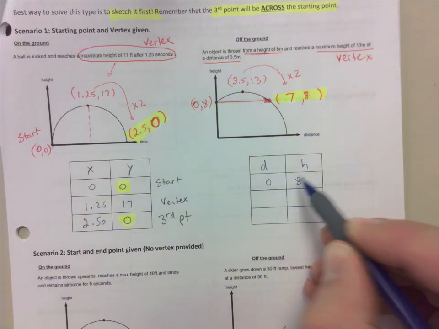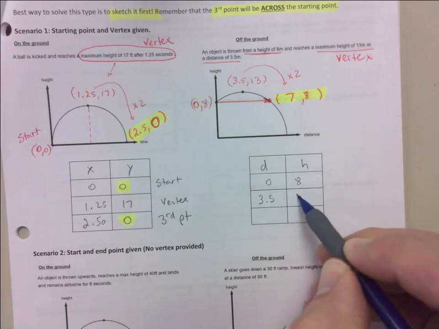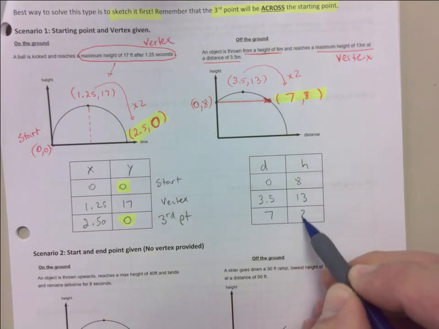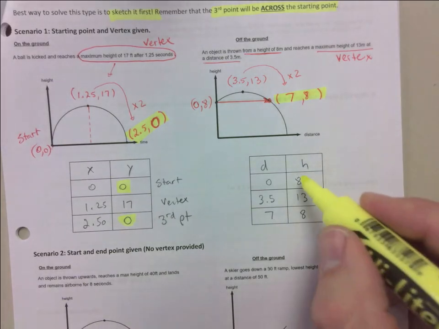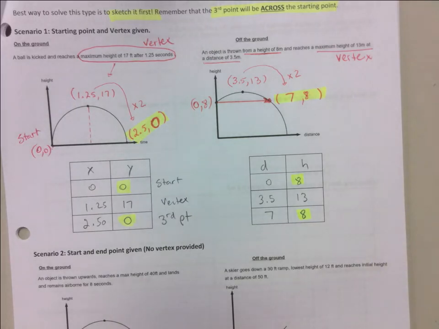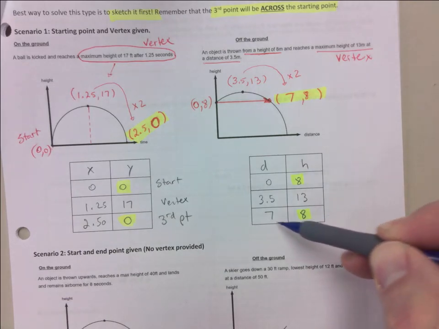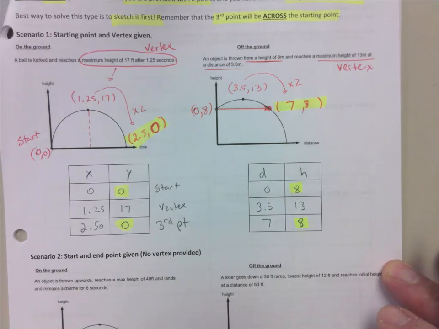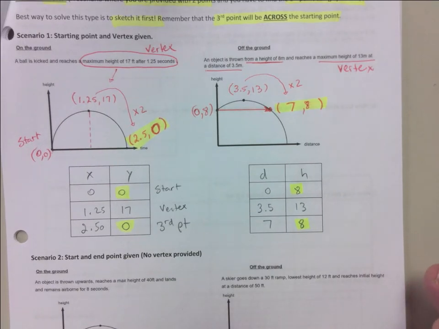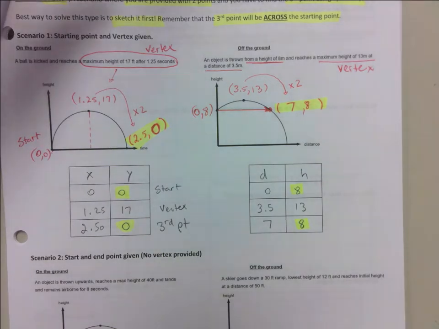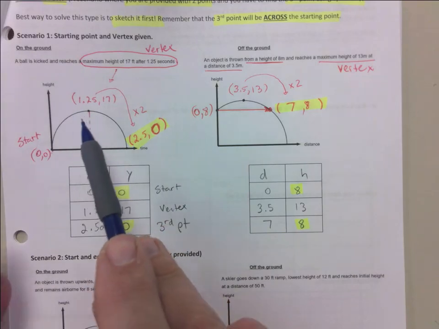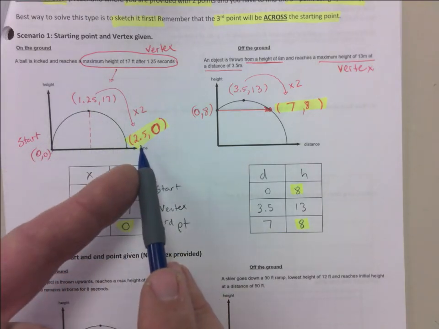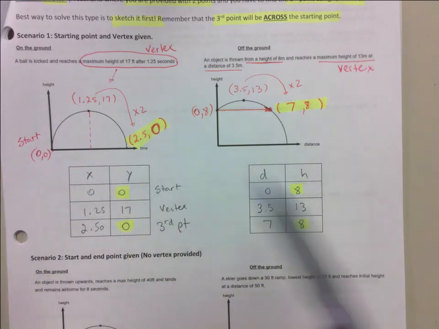0, 8 is the first one. 3.5, 13 is the second. And 7, 8 is the third one. I will highlight the 8s because I start at a height of 8, and I come back to 8. So I'm using symmetry around those points. So this is where you use the vertex to figure out, it's almost like you're folding this over to find that other point that's across where you start. These are the scenarios where you know the starting point, you know the vertex, you just have to find another one.